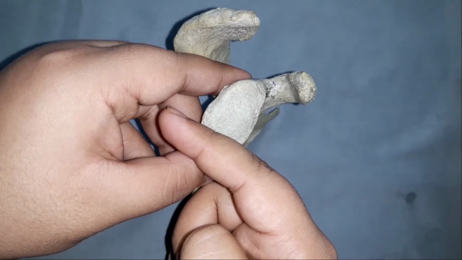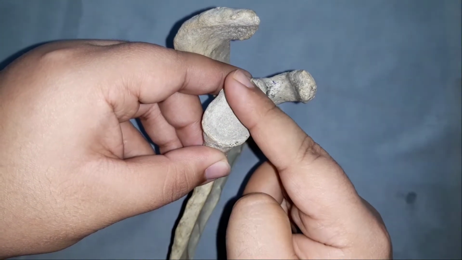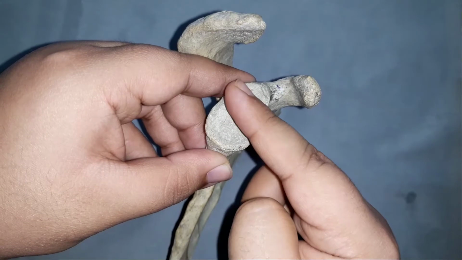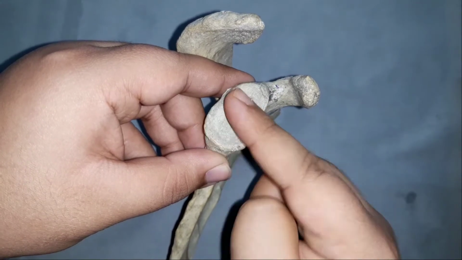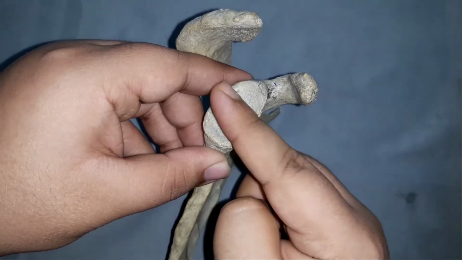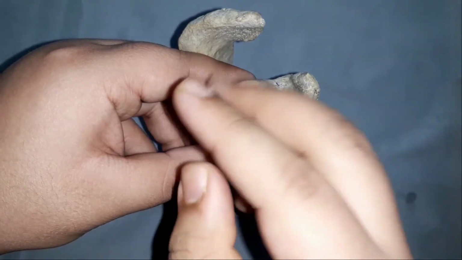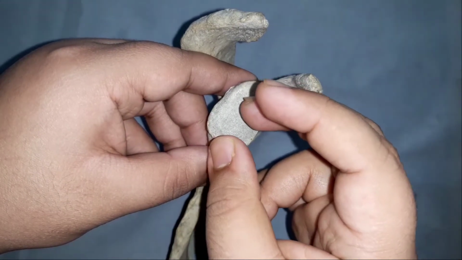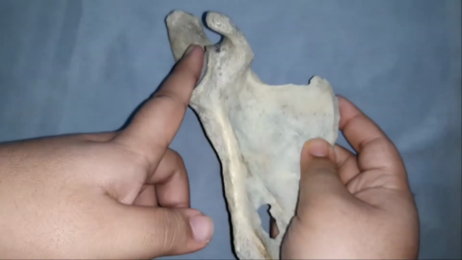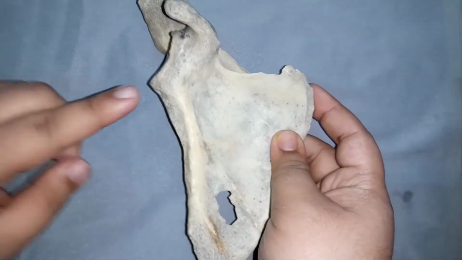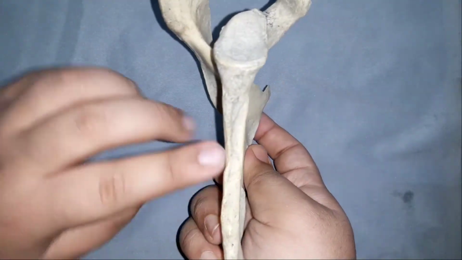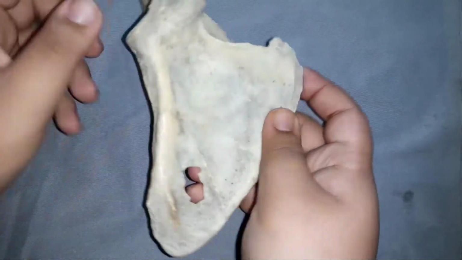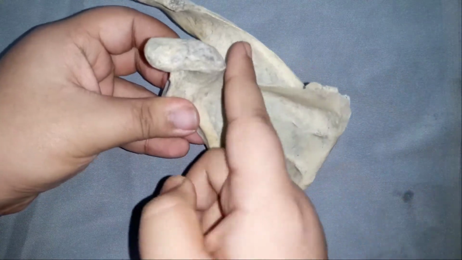This is nothing but the glenoid cavity, right? This is meant for the articulation with the humerus. We all know that. So this is laterally oriented. So this is the lateral border, which is the thickest of all the borders. This is the medial border, and this is the superior border.